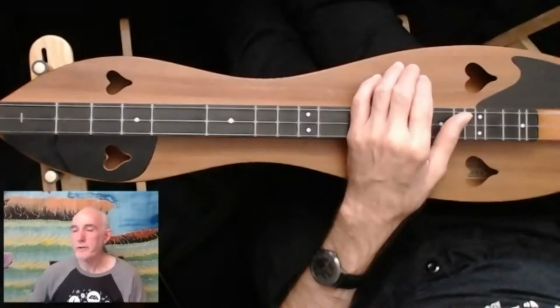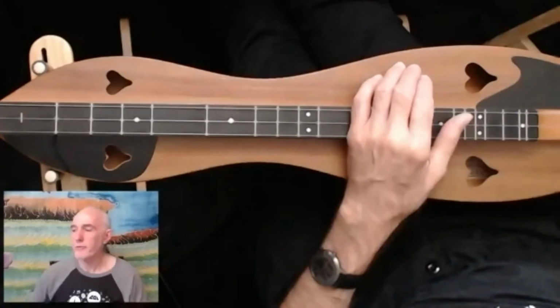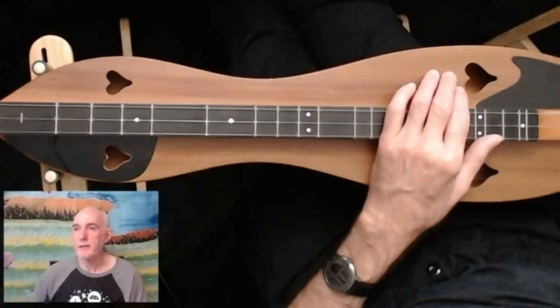Okay, I'm going to pause here again and make sure everybody understands how we figured out that 3.5 on the melody is the same note as 6.5 on the middle. Any questions about how we got there?